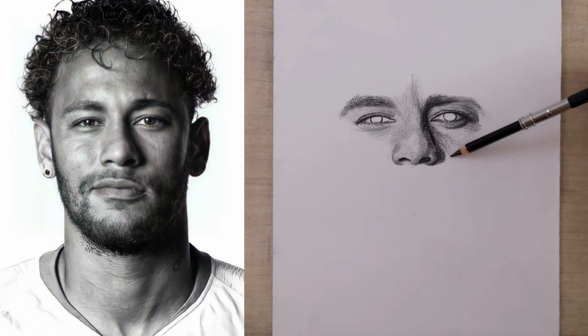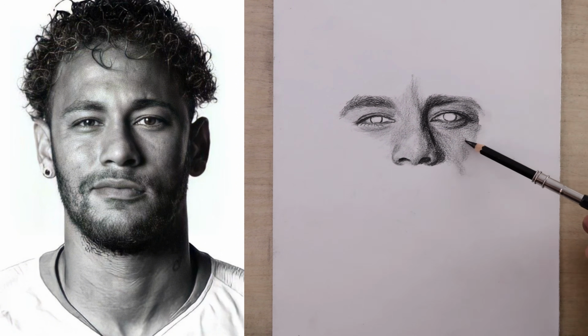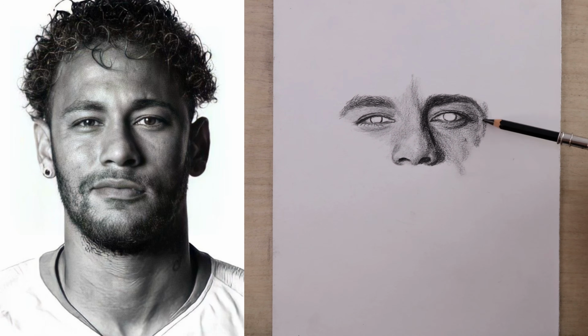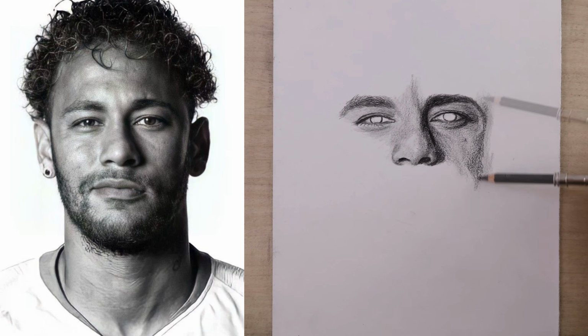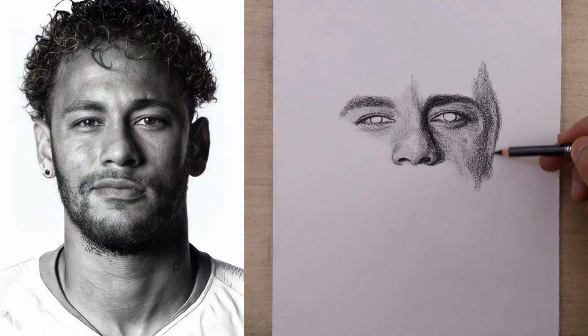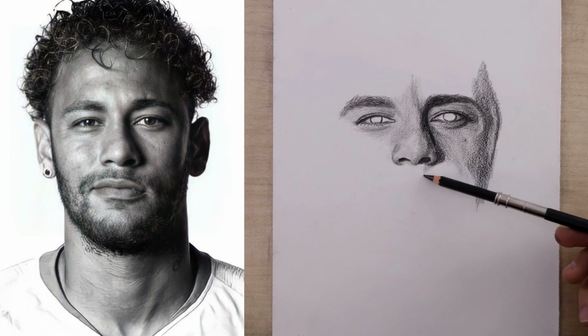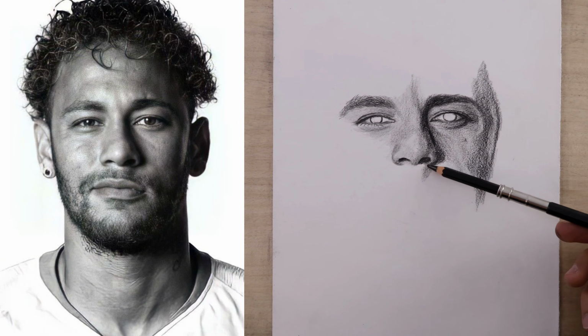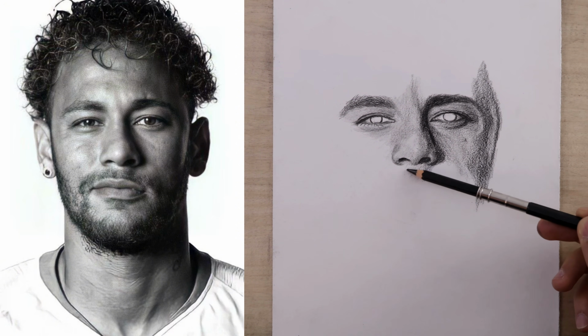Just make sure both images are about the same size. Then compare the major landmarks: the eyes, the nose, the eyebrows. If those are accurate, you're on the right track. But don't rely on this every time. Use it as a learning tool, not as a shortcut. The goal is to train your eye, not replace it. Now, let's move to the mouth.